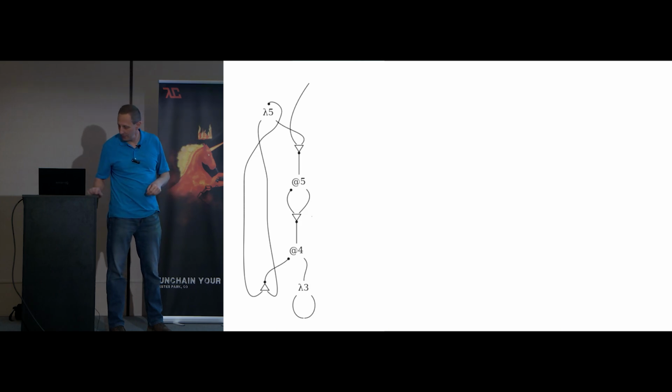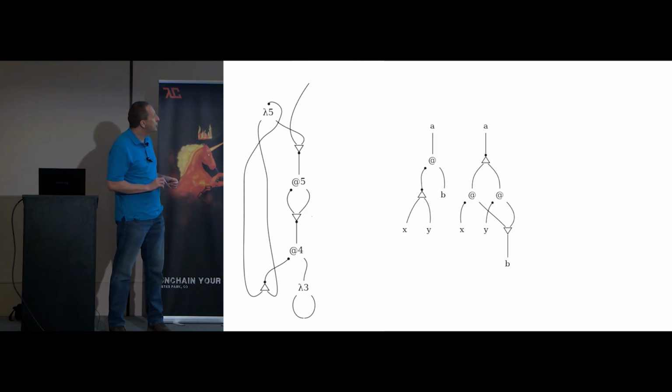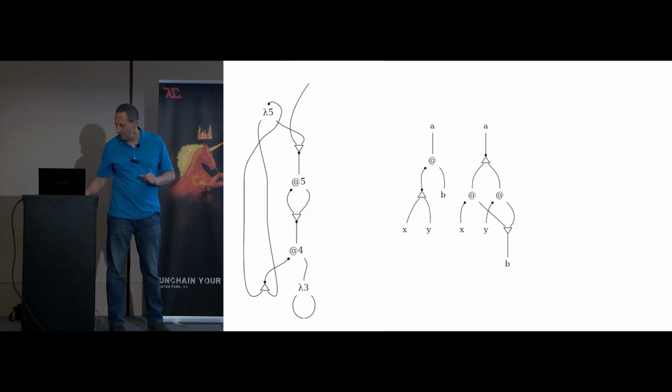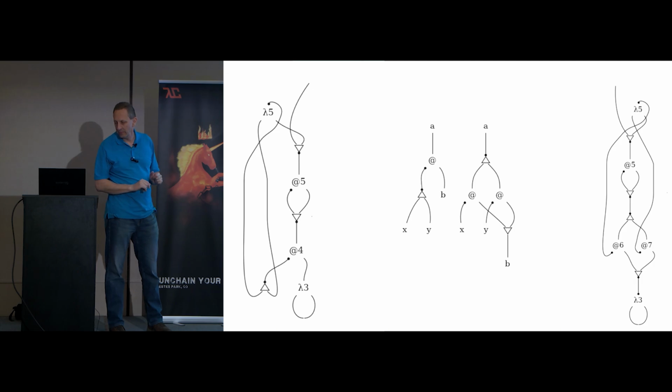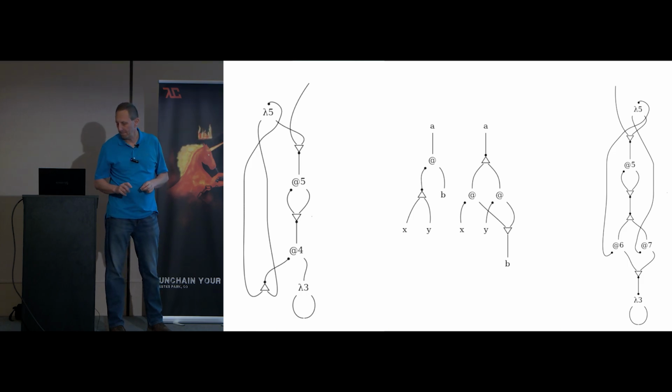So take that graph. Now we are going to duplicate an application node. So you'll see the triangle, the duplication node, moves through the at node, duplicates it, and then produces this. So now we dropped at 4, and we have at 6 and at 7 now.